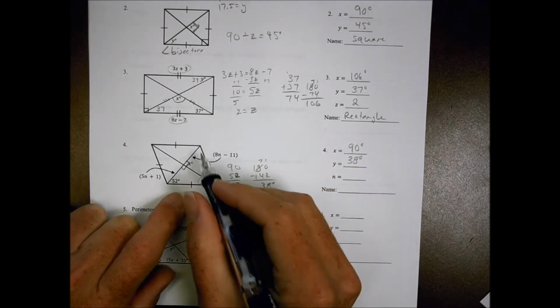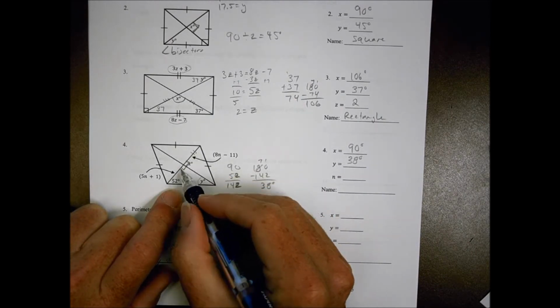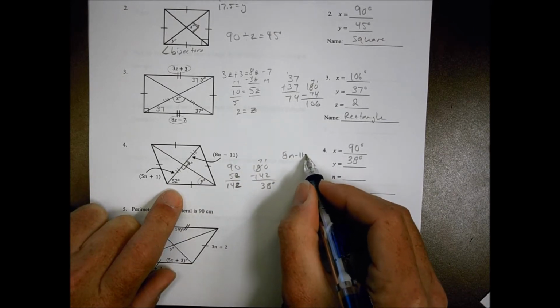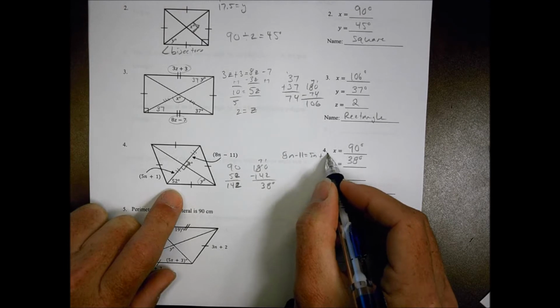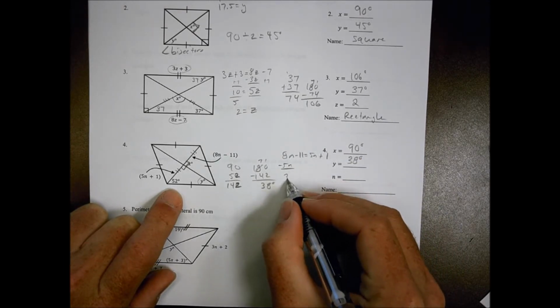And in terms of the n value, these are going to bisect each other. So this line here equals this line here. So we would say that 8n minus 11 equals 5n plus 1. So we can subtract 5n there to get 3n over here.